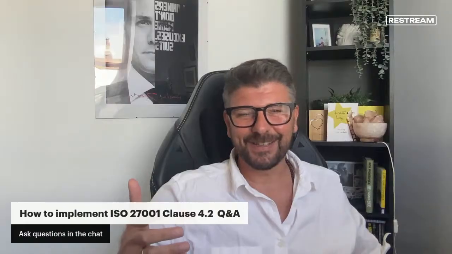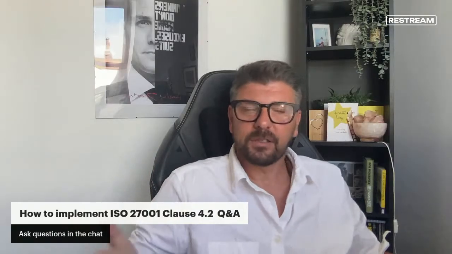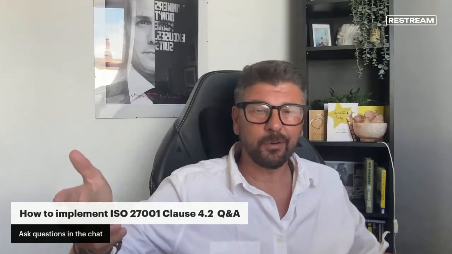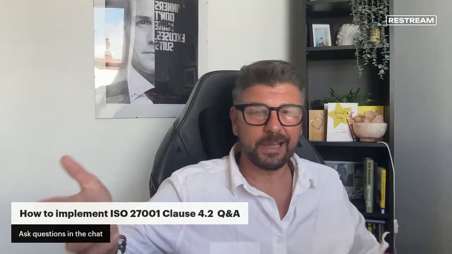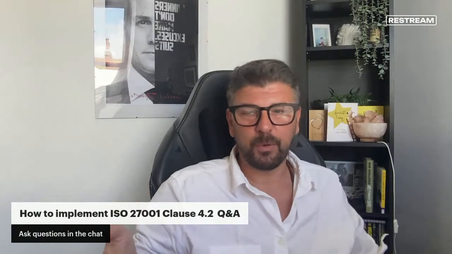I'll grant you that in terms of only asking you to do the work, but it's not hard, right? We've done a stakeholder analysis. We've written down who our stakeholders are. We've figured out what it is that they need from the management system, and then we've evidenced it. Like, what more can we do?